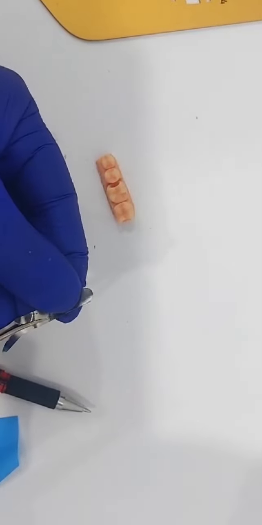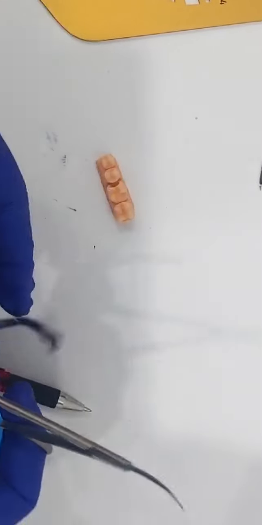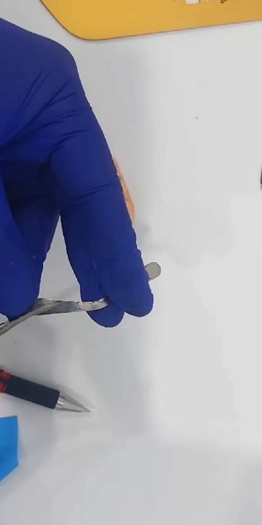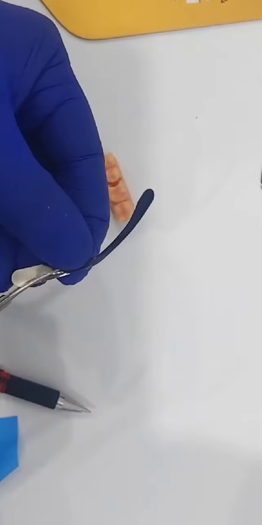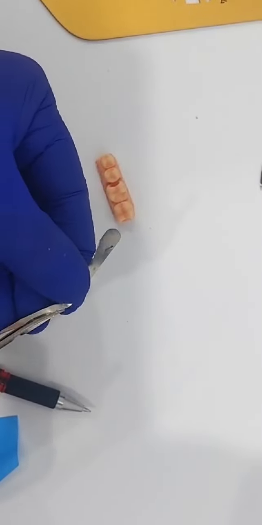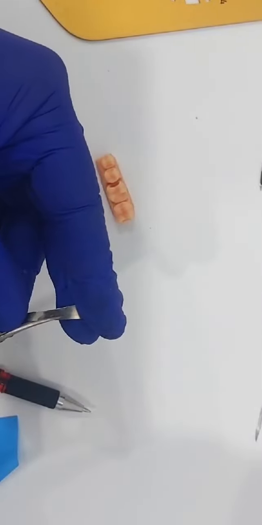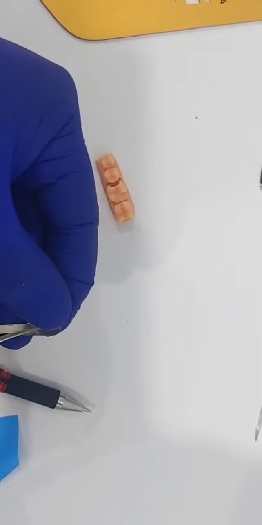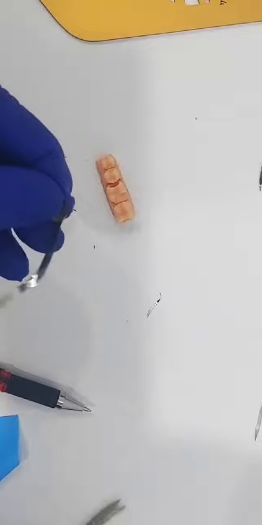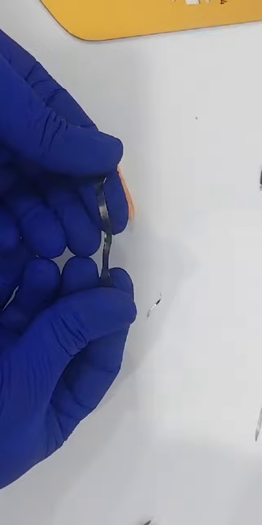So this is really just an alternative to the deep margin elevation bands by Garrison, or using a greater curvature matrix band and then trimming it like Pascal and Monnier suggest. Most people should have just a standard Tofflemire in their practice, which makes it a bit more accessible. And that's basically a greater curvature Tofflemire.